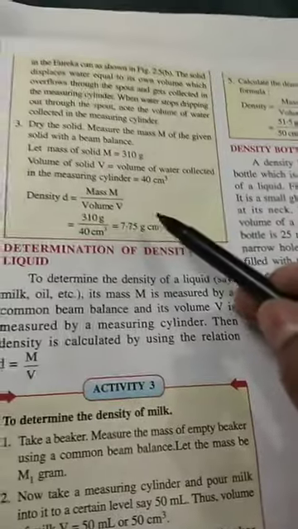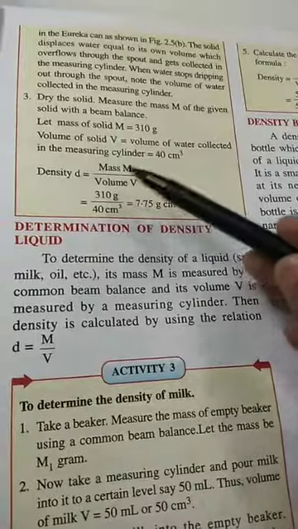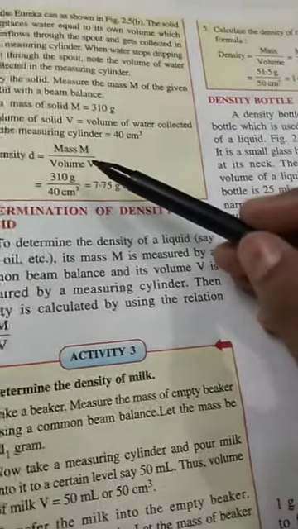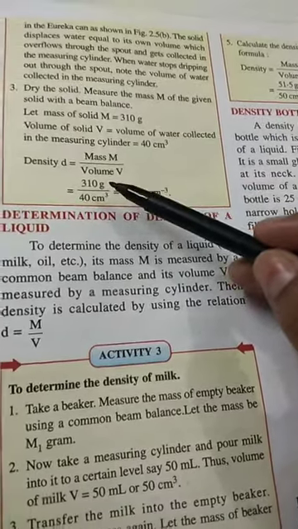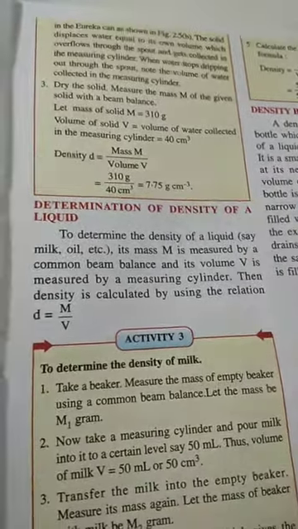So again they took out the density of the solid, which is mass upon volume. Mass is 310 and volume is 40, so they got the density.